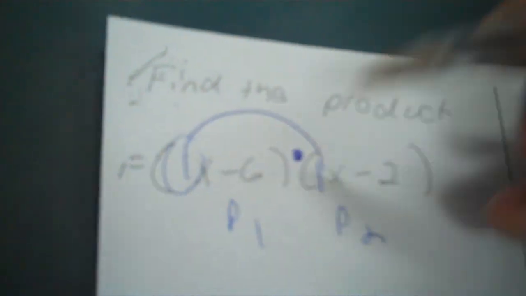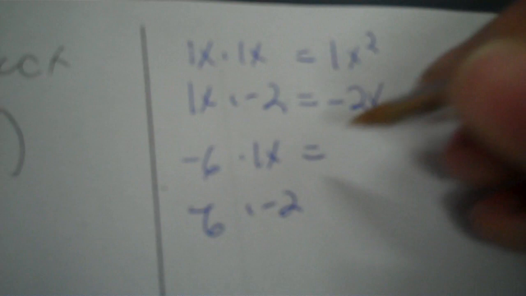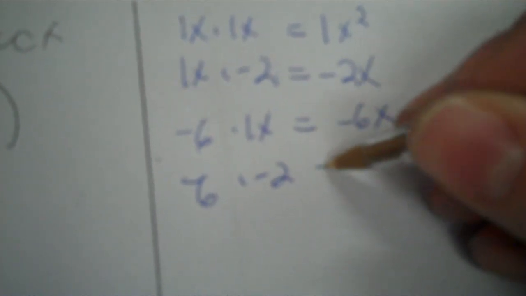We distribute 1x to 1x, 1x to negative 2. Then negative 6 to the same two things. Okay, so 1 times 1 is 1, x times x is x to the second. 1 times negative 2 is negative 2 with x, and then negative 6 times 1 is negative 6 with x, and negative 6 times negative 2 is 12.